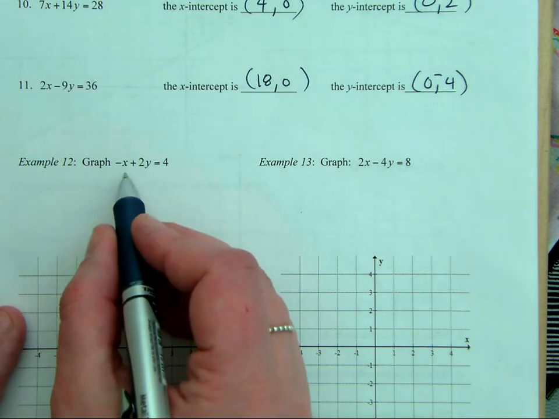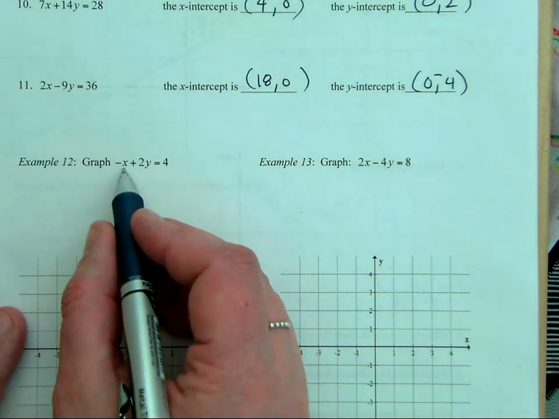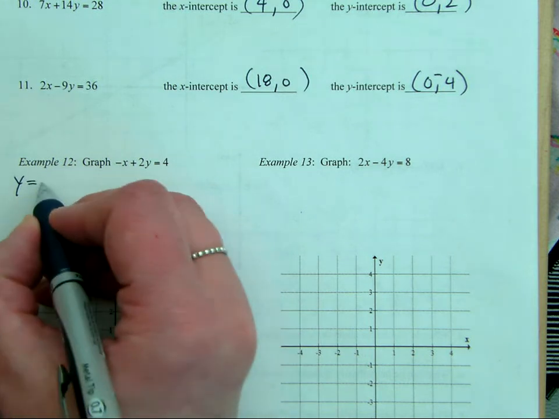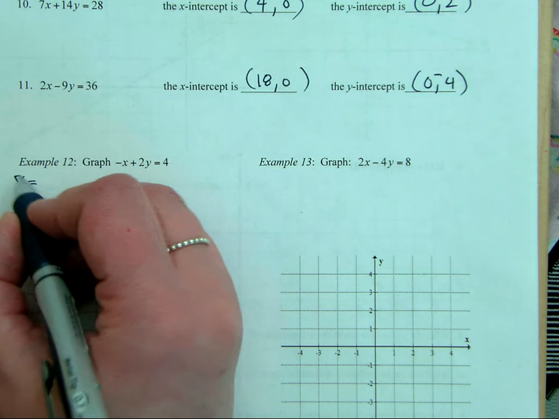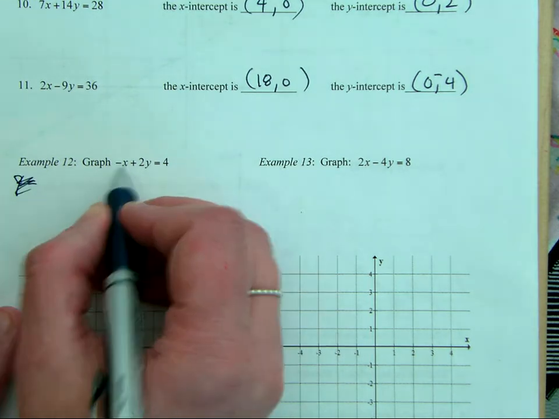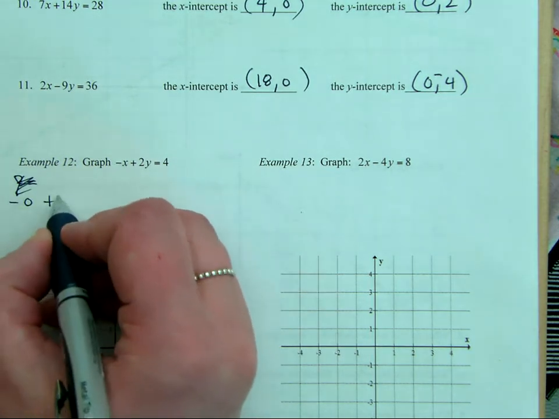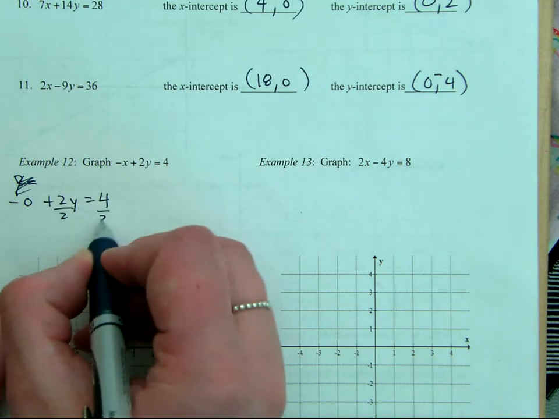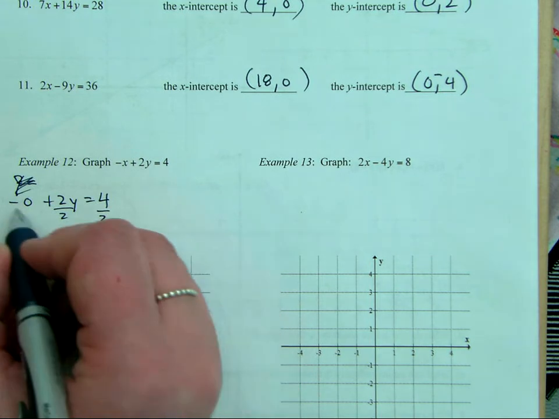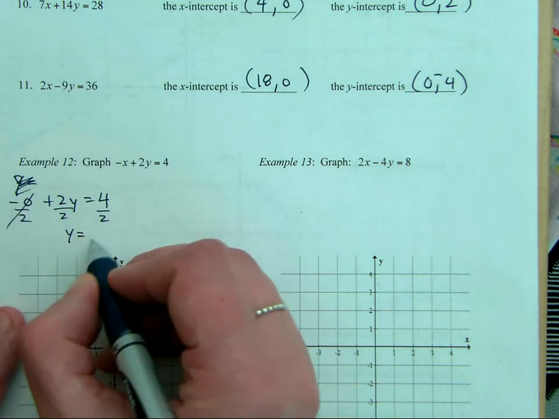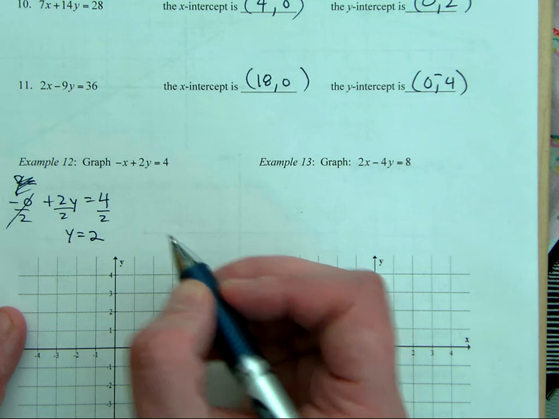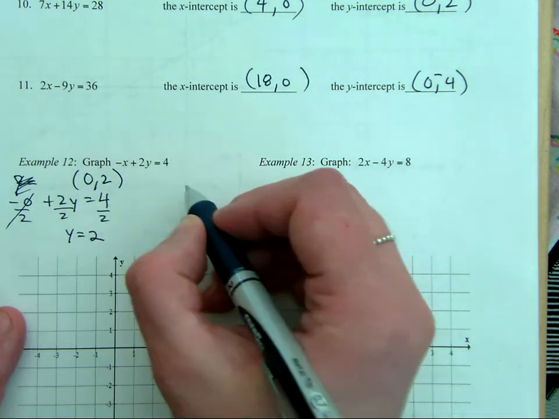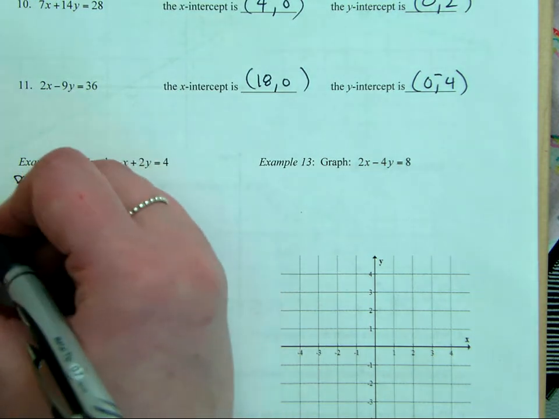So I'm going to just plug in x is 0. That is going to give me the y-intercept. So if I plug in 0, I get negative 0 plus 2y equals 4. Divide by 2, right? Y equals, well, I could divide by 2 here, but that's gone. All right, and that's 2. Y equals 2. So what's that ordered pair? 0, 2. So that's my y-intercept.